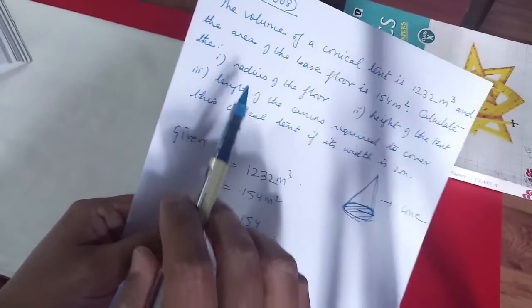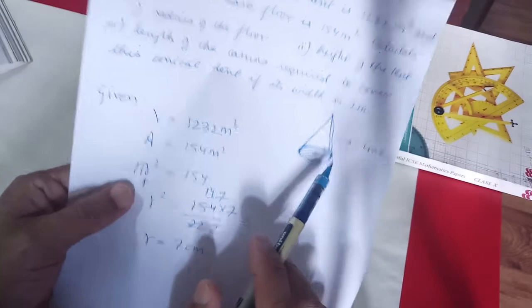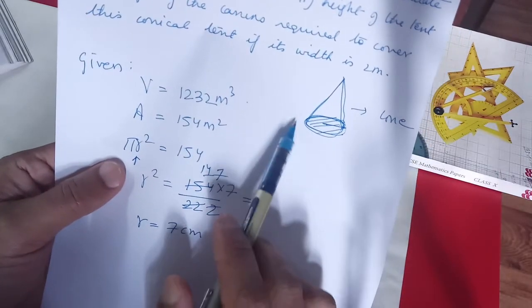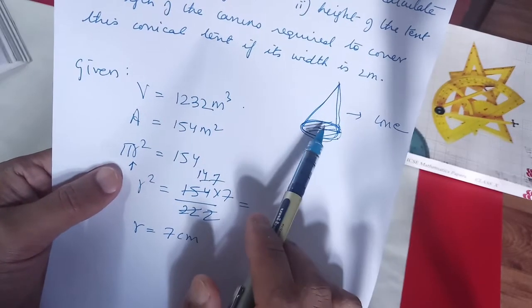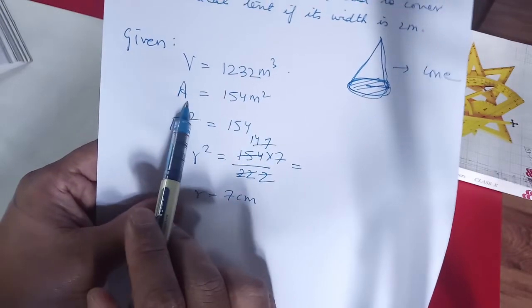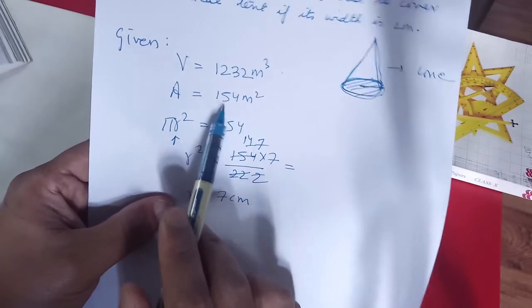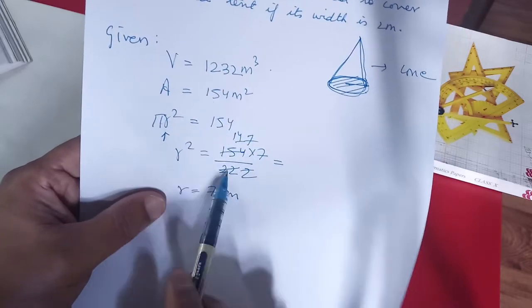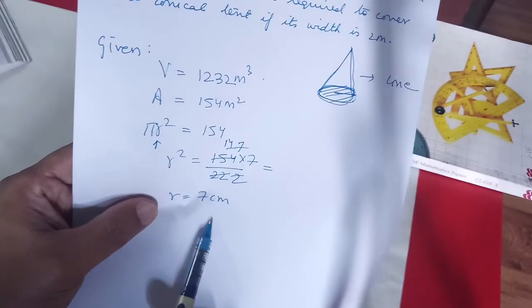The radius of the floor means, this is the floor, and if you look at the floor, the base, it is what shape? Circle. So what is the area of the circle? Pi r square, and the value is given to you, 154. So you just have to cross multiply and find the value of the radius.